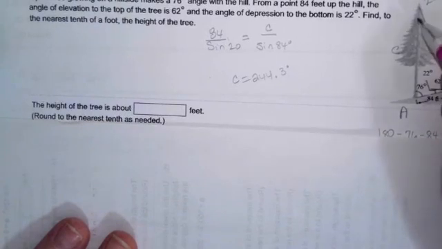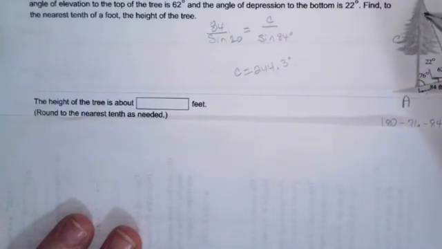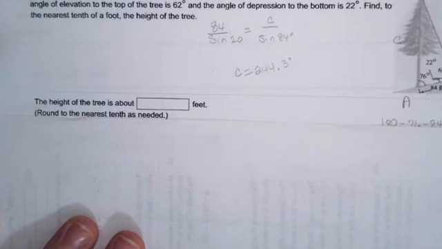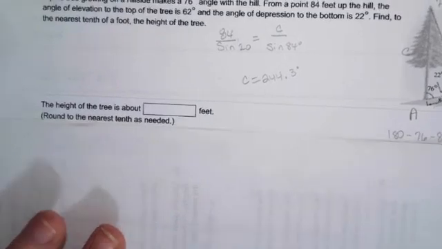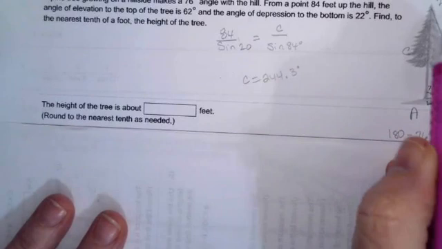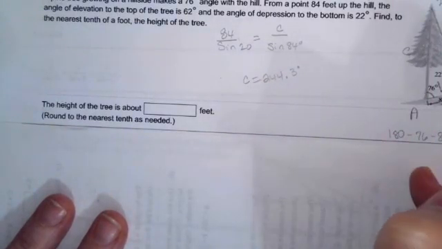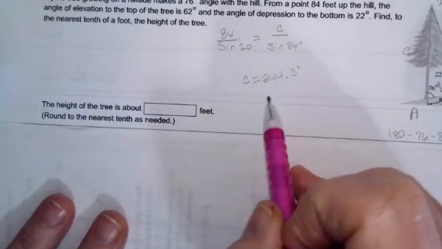This distance, which is distance B, is 84 feet. I can now find angle B, and it's 20 degrees. So I will set up 84 over the sine of 20 is equal to C over the sine of 84. Solve, and I'll get 244.3.